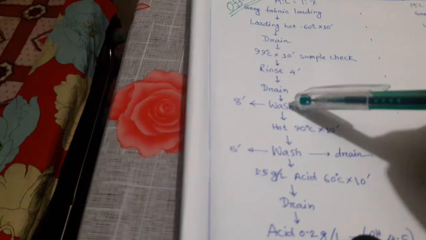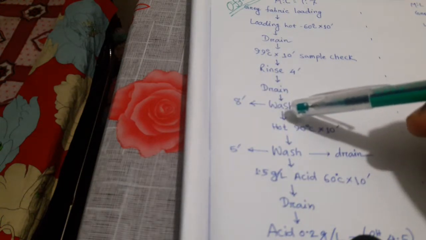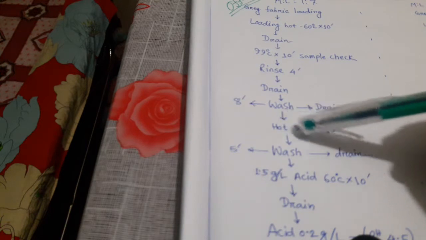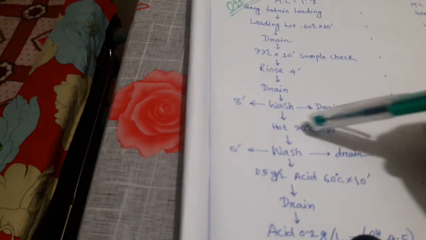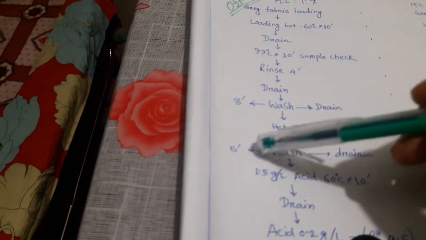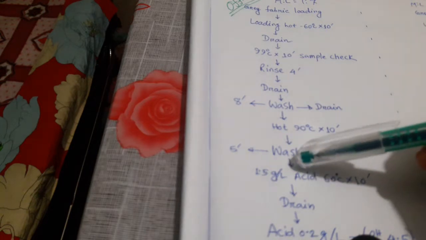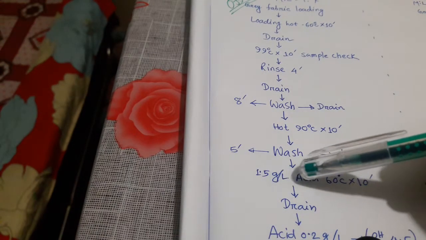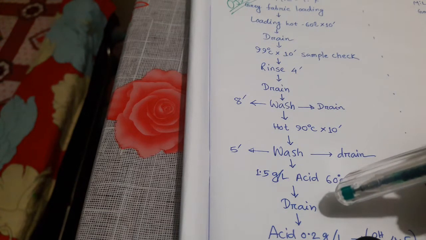After that wash again for 8 minutes and drain. After that raise the temperature up to 90 degrees centigrade and hold this temperature for 10 minutes and then wash for 5 minutes and drain. In the next step we use 1.5 gram per liter acetic acid at 60 degrees centigrade for 10 minutes, then drain.